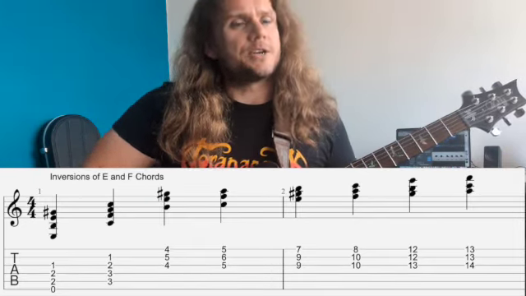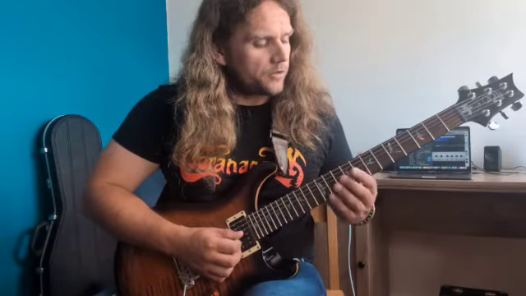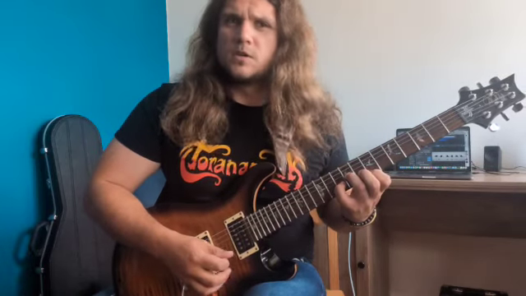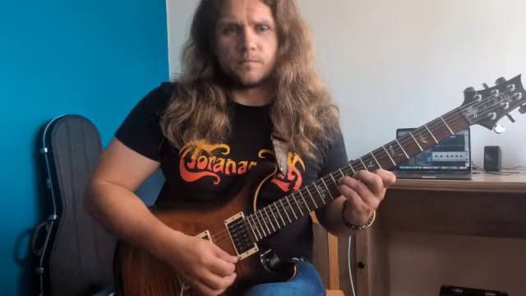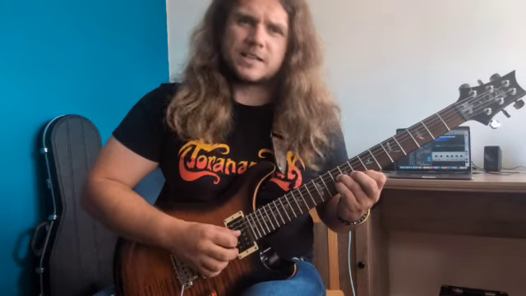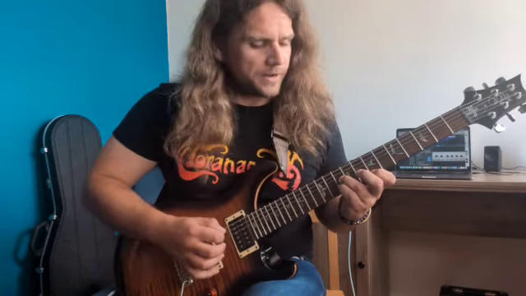Now what we can start doing, once we've got those basic shapes down, is start using different extensions within those shapes. So we've got our E here, we can use the sus4, like that. And then we can take the F and make that fifth, you know, a B. We can make that C a B instead. So altogether we can have this whole thing.